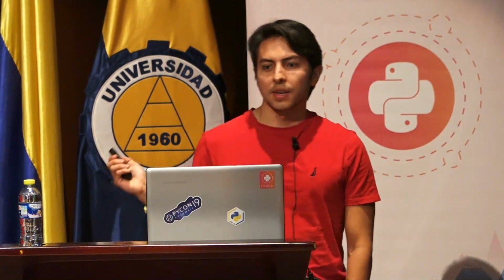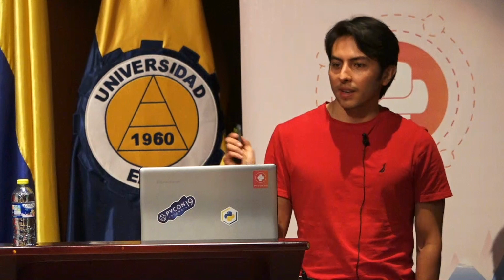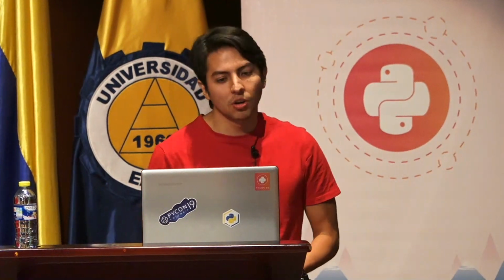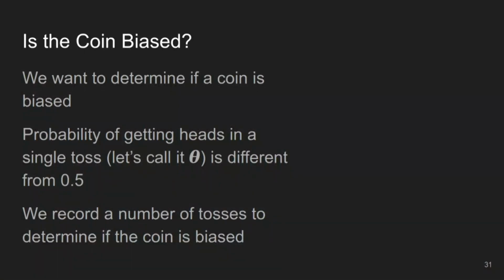The hello world example, both in probabilistic programming and in probability, is the coin toss. We will build from this to more complex examples. We want to determine if the coin is biased, the classical example. The coin is biased if the probability of getting heads in a single toss is different from 0.5. This probability we're going to call theta. This is the single parameter of our model. And remember, we need the model, the parameters, and the data. So we record a number of tosses to determine if the coin is biased.